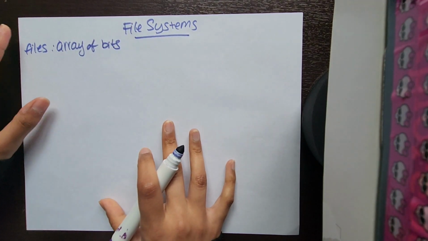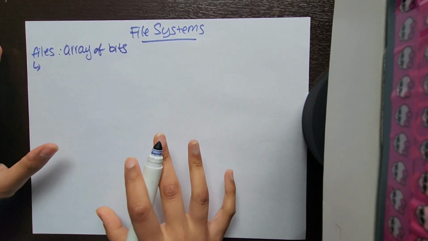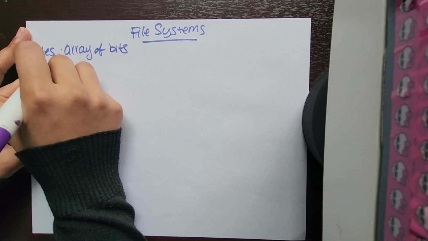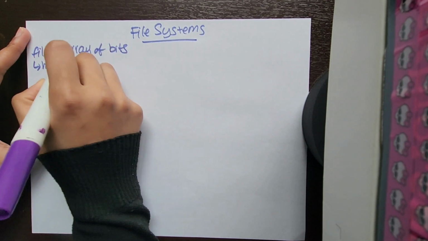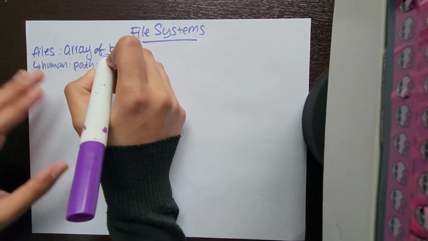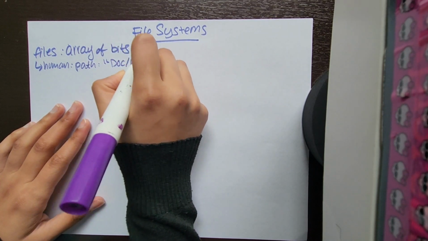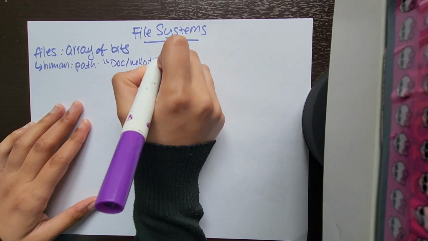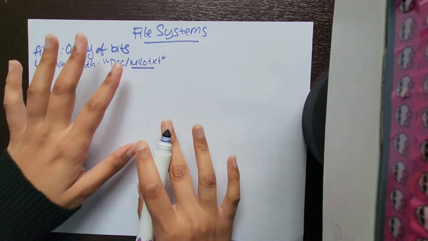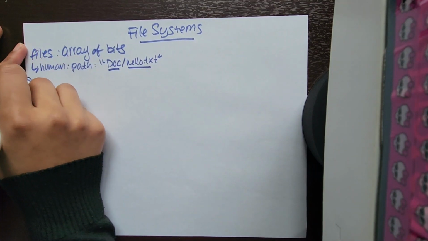So when we think about files, there are three ways that we think about it. The first way is the most intuitive, the human readable way, in which we think of a file as a path. This would be like if you have your documents folder and in it you have hello.txt. We give files a name and then we give it a path of where it's located under which directory, and this is the human readable way.